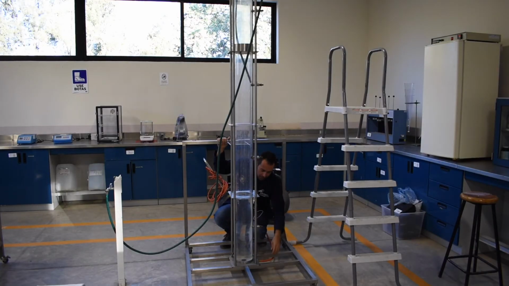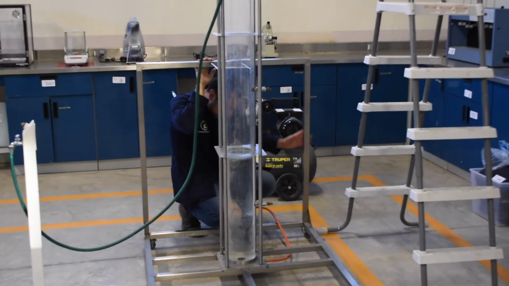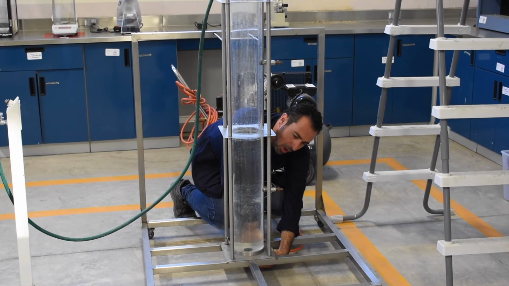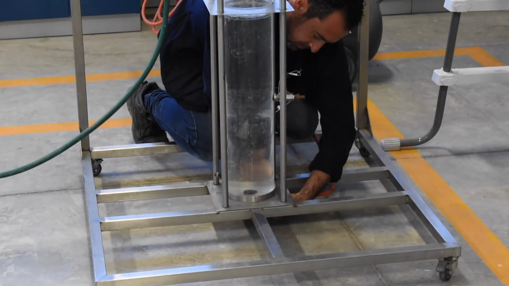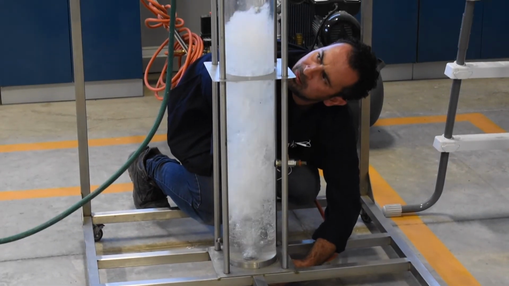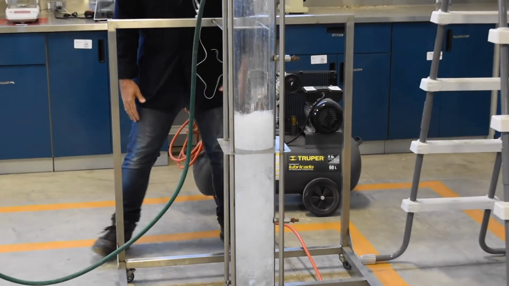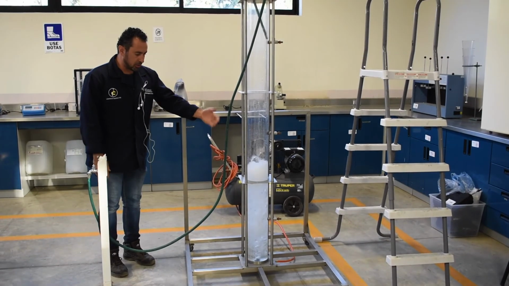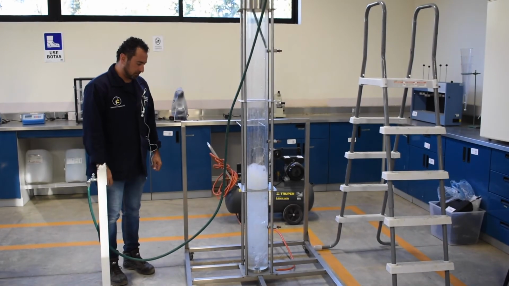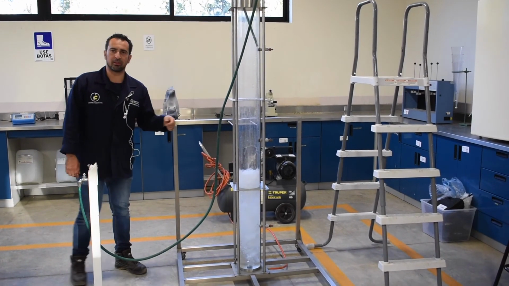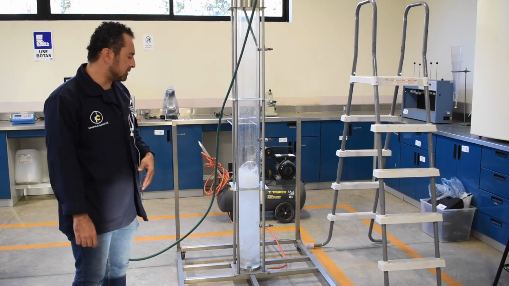Once you fill it in, make sure the air compressor is connected to the valve in the bottom, and try to open it carefully. Open it up just a bit to make sure the air is actually mixing the particles with the water. This process is going to take about 10 minutes, so you leave the water mixing for about 10 minutes.